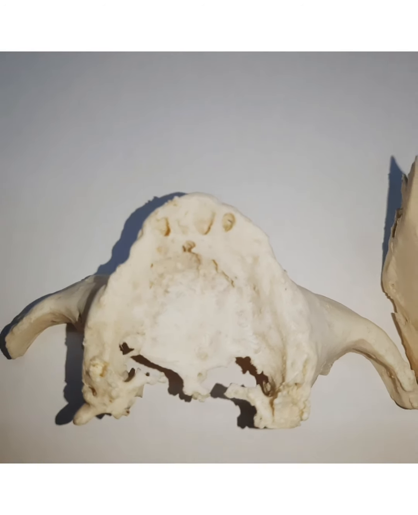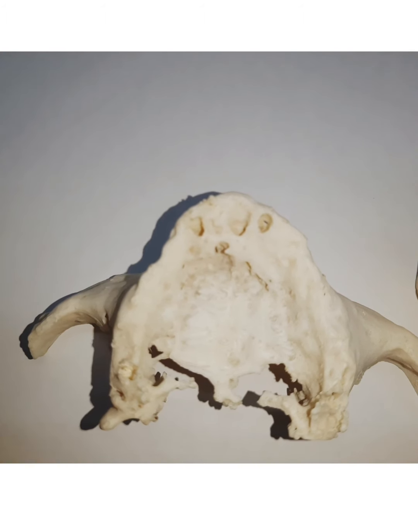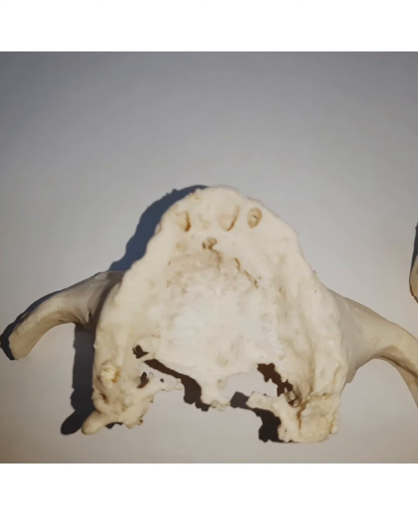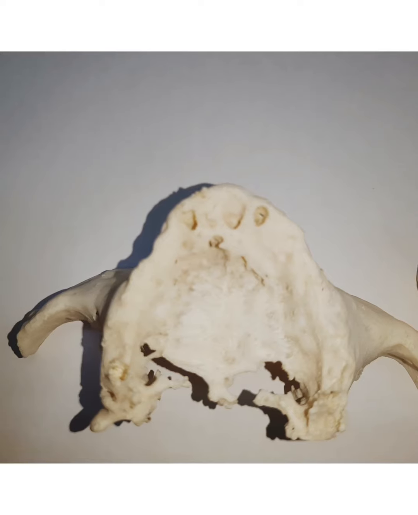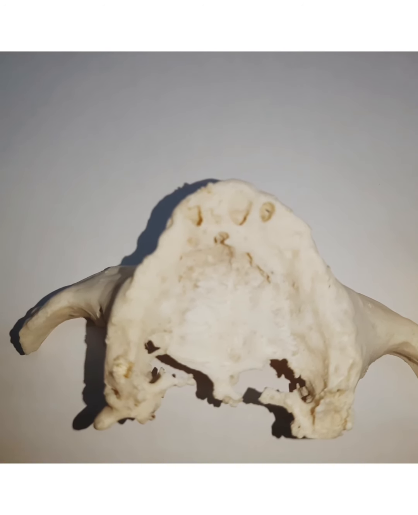So what are the causes of this residual ridge resorption? Actually, RRR is a multifactorial biomechanical disease, because of multifactorial factors, as I just told you. Now, what are those factors? Let us see each one of them.